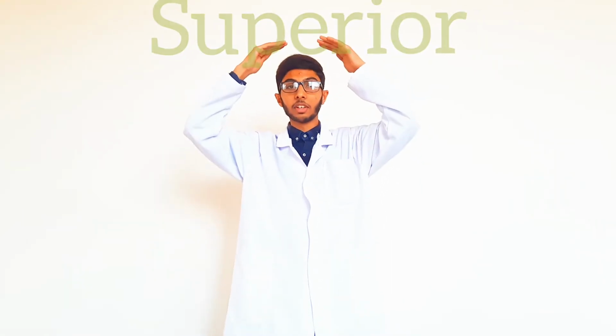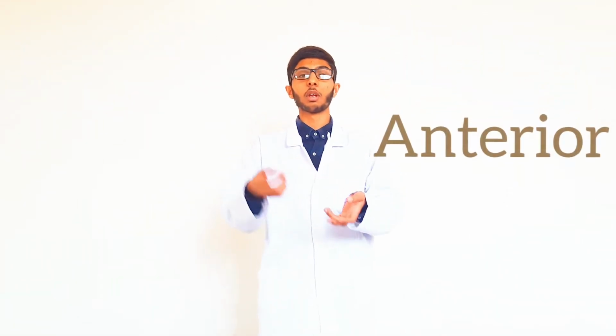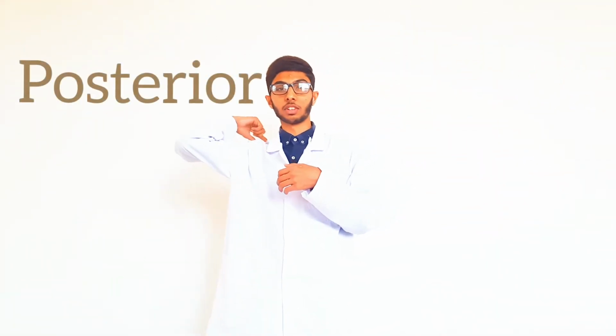And up, which is high, up above something, is called superior, and below and down is called inferior. Front is called anterior, and back is called posterior. So basically, I'm standing anterior to the wall, in front of the wall, and the wall is posterior to me.